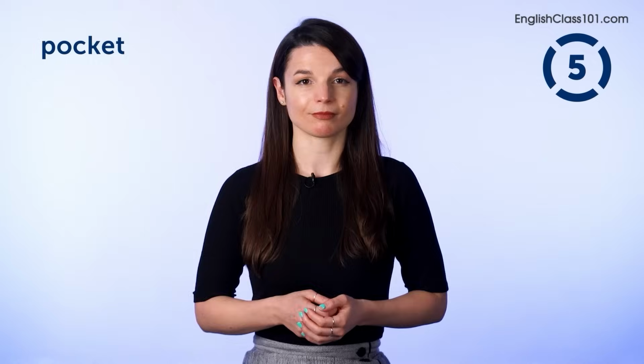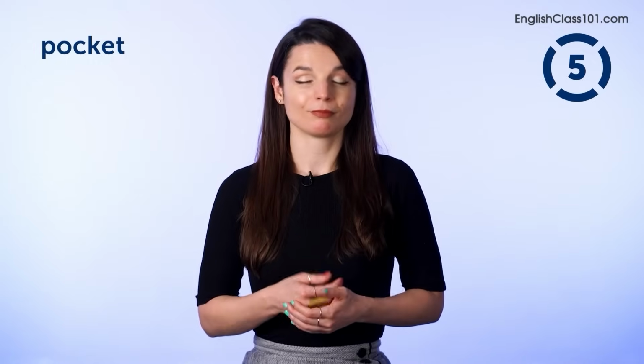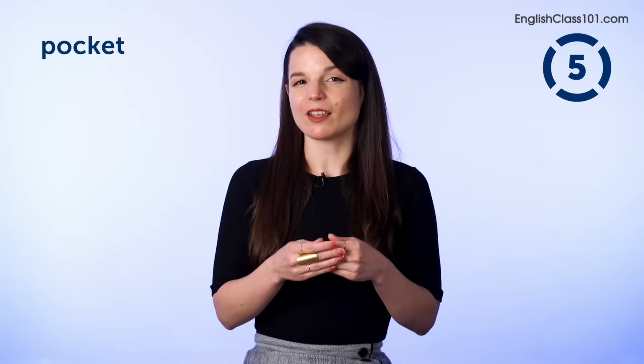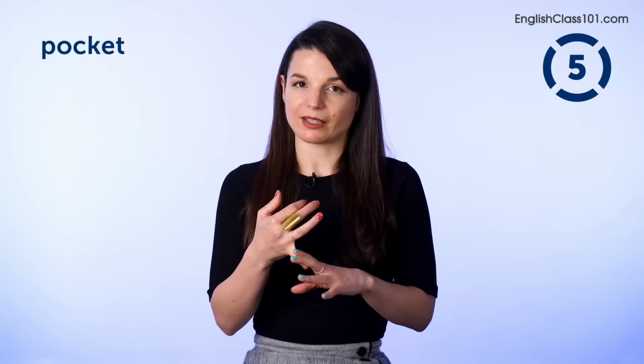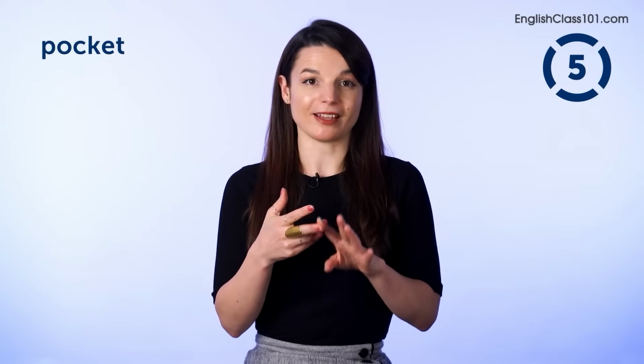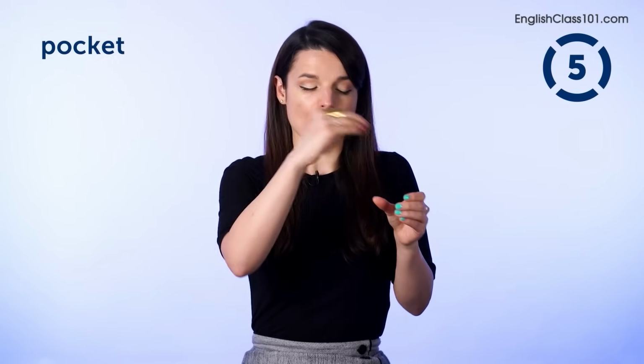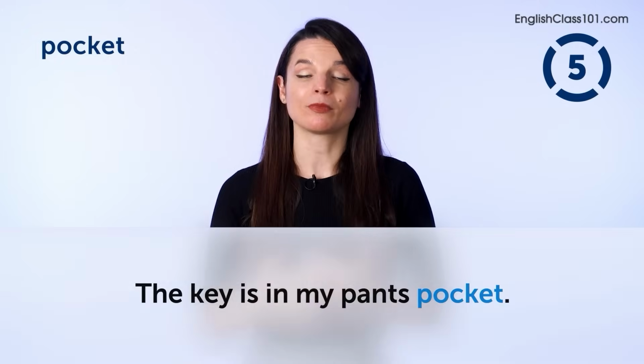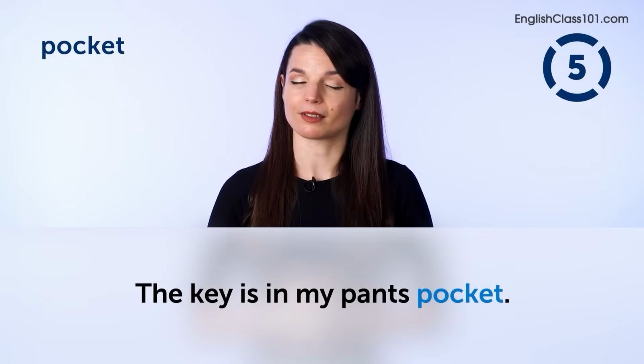Pocket. A pocket is something that you find on usually pants or skirts or maybe in coats and jackets. It's a small part of the fabric that has a hole in it where there's other fabric inside. You can put things inside the pocket, like your phone, some money, some makeup, whatever. Here's an example sentence. The key is in my pants pocket.